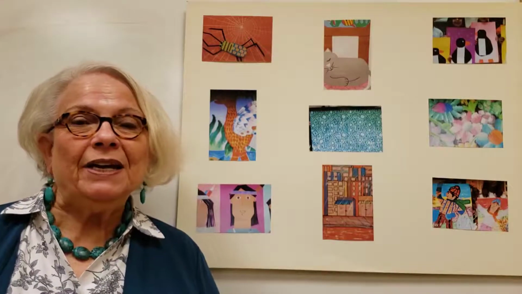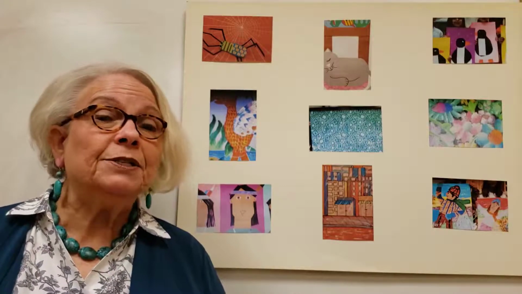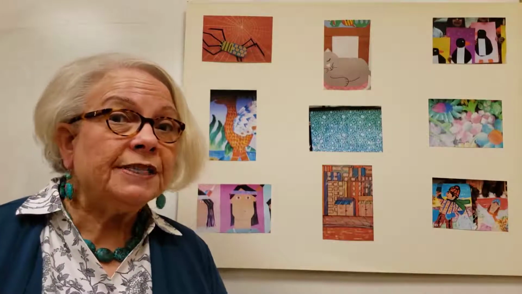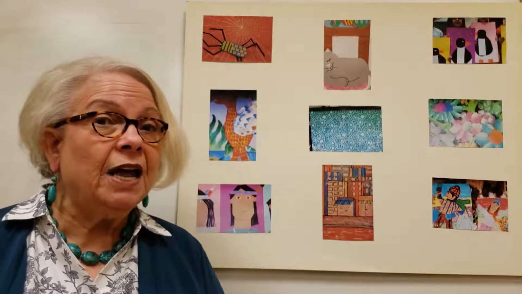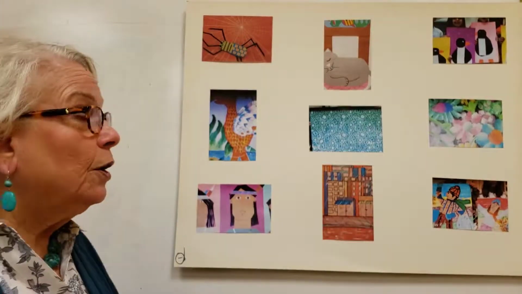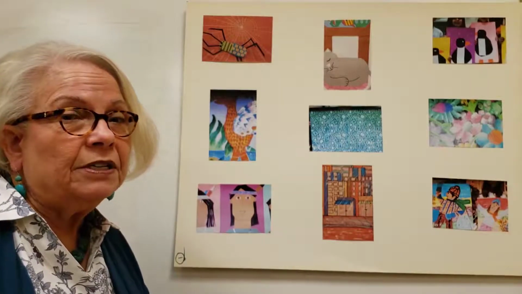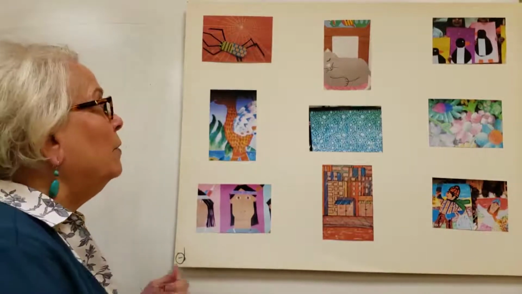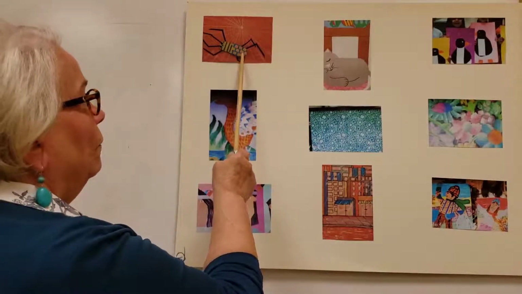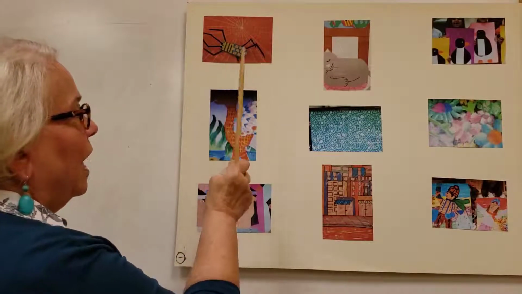This is Mrs. Hardman, and today we're going to talk about shapes and how you can use shapes to create your own artwork. So I want to show you some of the work that some of my students have done in the past. If you look over here at this poster, you're going to see several artworks. Some of them are construction paper, some are painting, some are printmaking. But if you look here, you'll see a spider created with ovals and circles, rectangles for the designs.